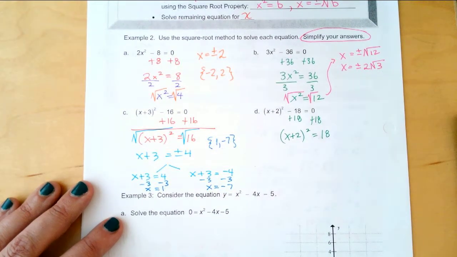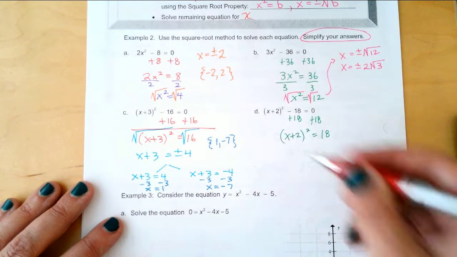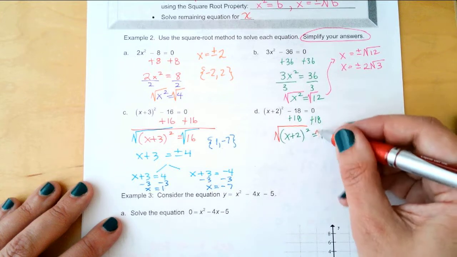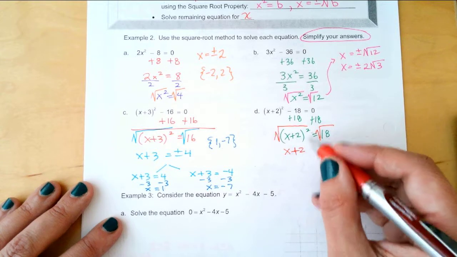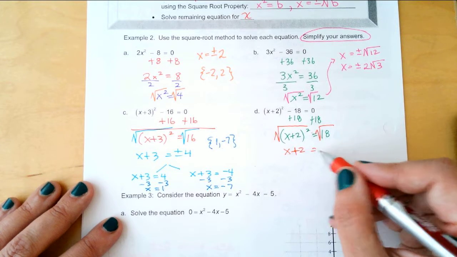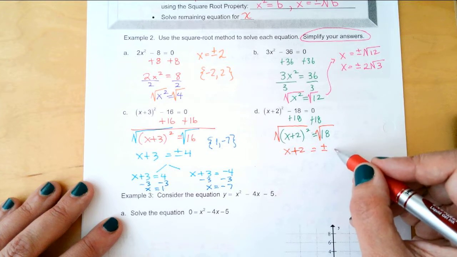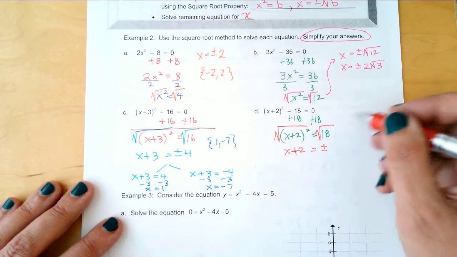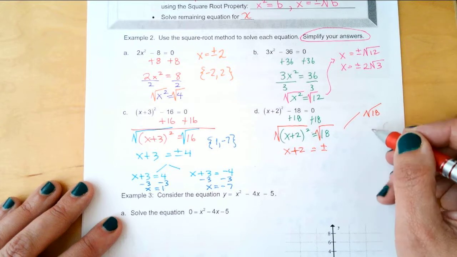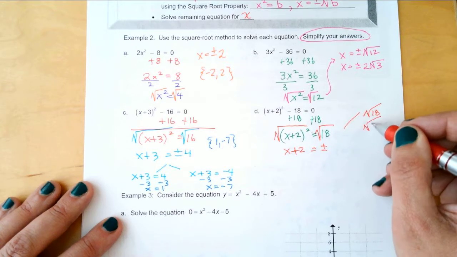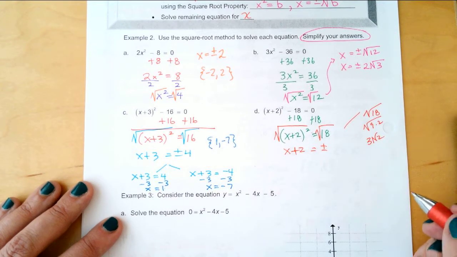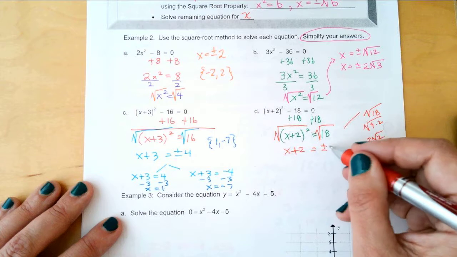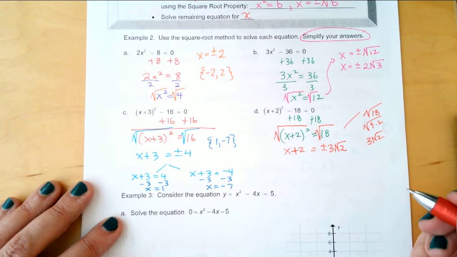What should I do now to get x by itself? I want to solve. And why are we using the square root? The square root undoes the square. So we get x plus 2 equals plus or minus square root of 18. Does anybody know how square root of 18 simplifies? Square root of 18 is 9 times 2, right? 3 radical 2. So we have 3 radical 2 because we want to simplify it.